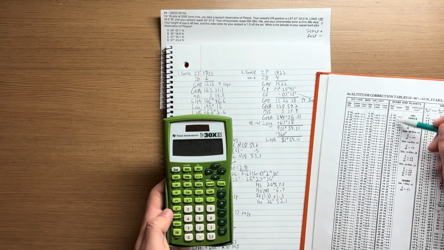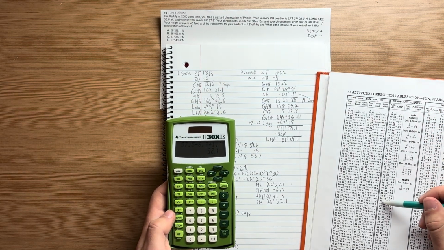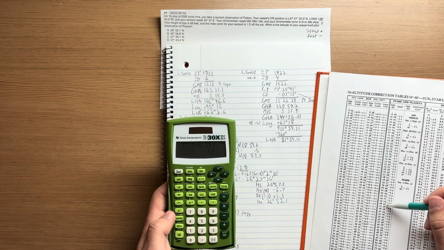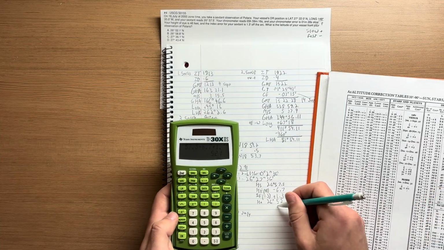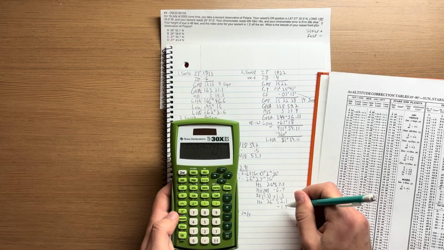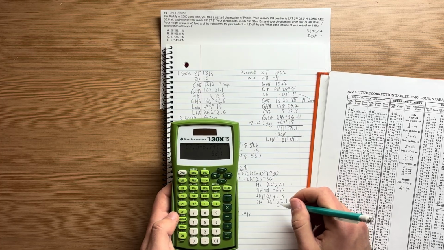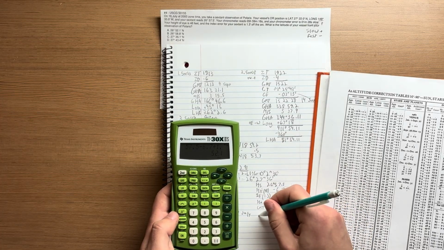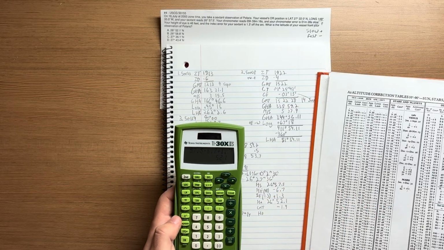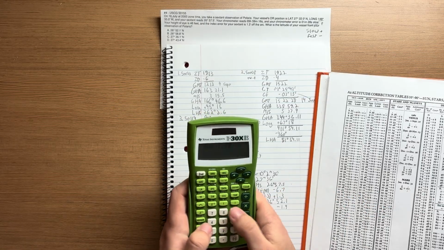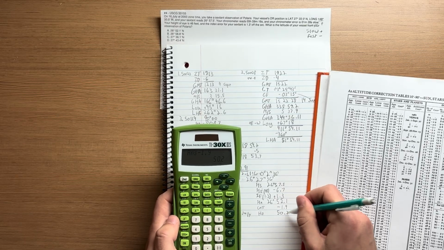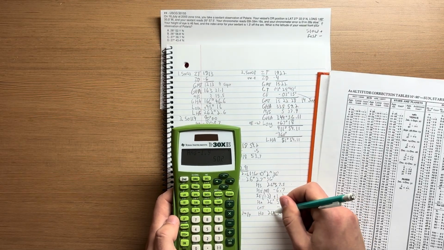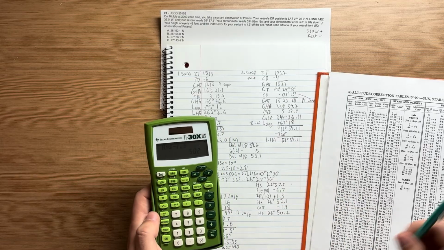Okay, so now we're going to go to our stars and planets apparent altitude corrections, and then we're going to look at 26, 52. So right in between here, it's going to be minus 1.9. And then we are going to get our HO: minus 1.9 equals 50.2. So we have our HO of 26 degrees 50.2.